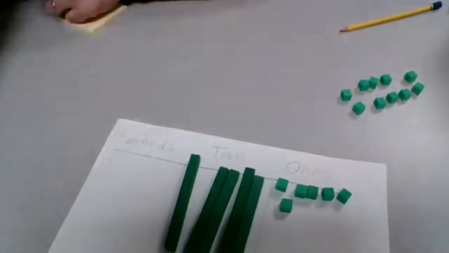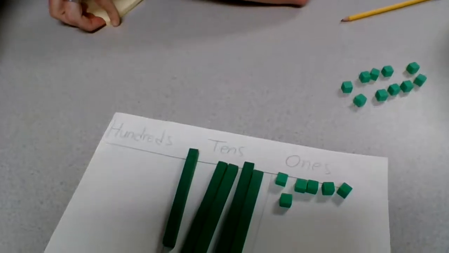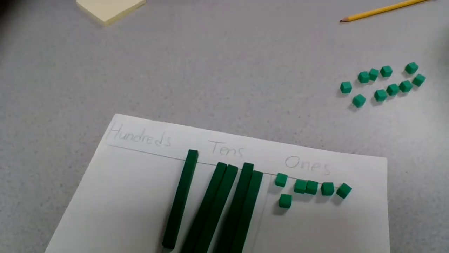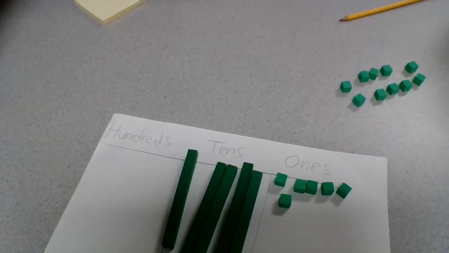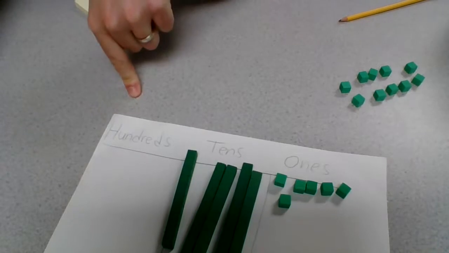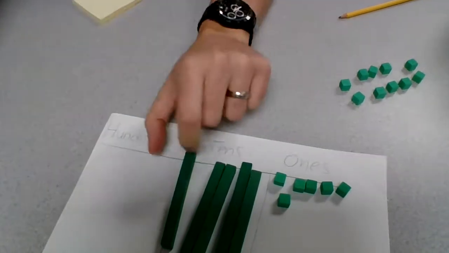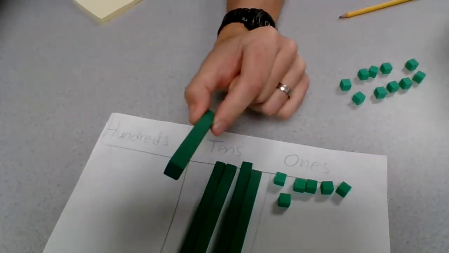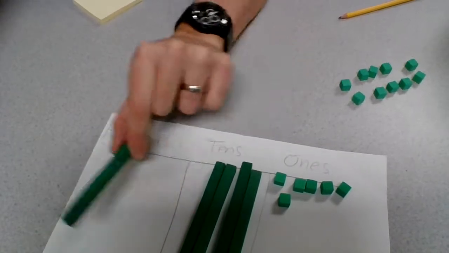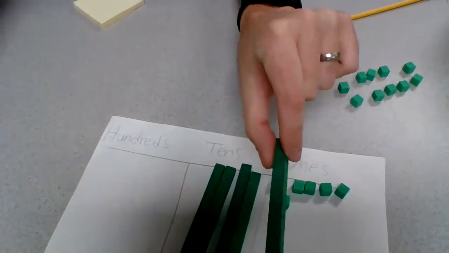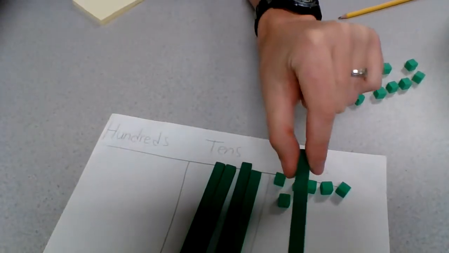And as I said before, a good analogy to transferring is think about the bank, right? If you had a $10 bill and you brought it to the bank, they can give you 10 $1 bills because it's the same amount. So we're going to take one of these tens, okay, and we're going to transfer it to the ones column. The thing is, a 10 can't go in the ones column.